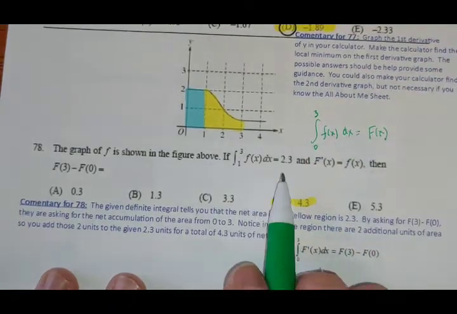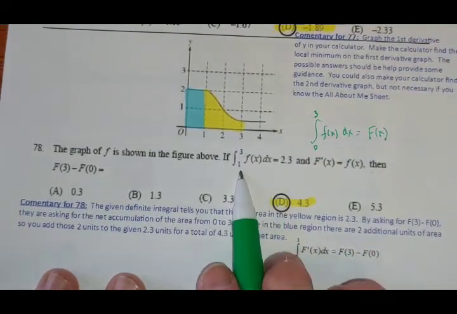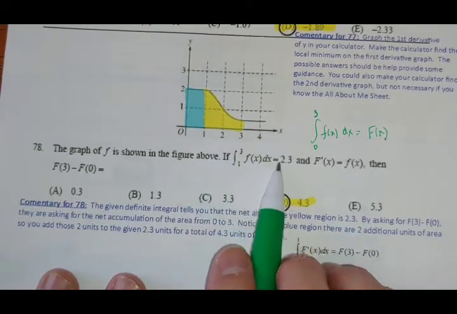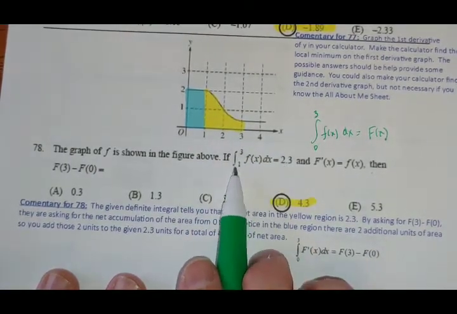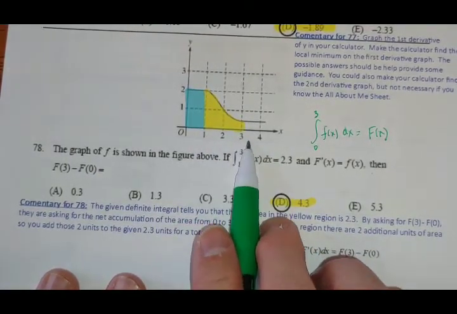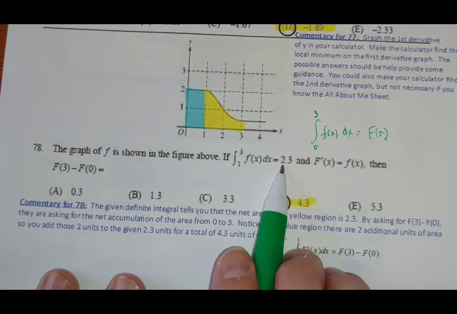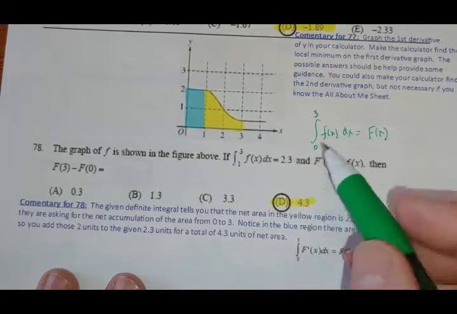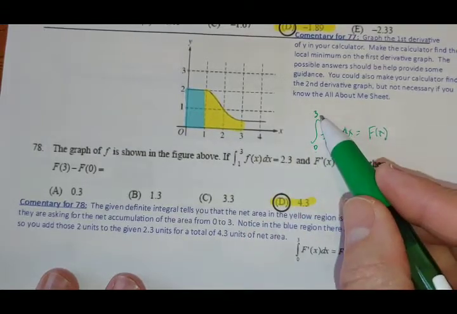Oh, and I apologize. I realized I just misspoke something just a second ago. The net area from 1 to 3, I apologize, is in yellow. That is the 2.3. So let me make that clear. The net area from 1 to 3, which is yellow, is 2.3. So what they want me to do in the problem is to find the net accumulated from 0 to 3.